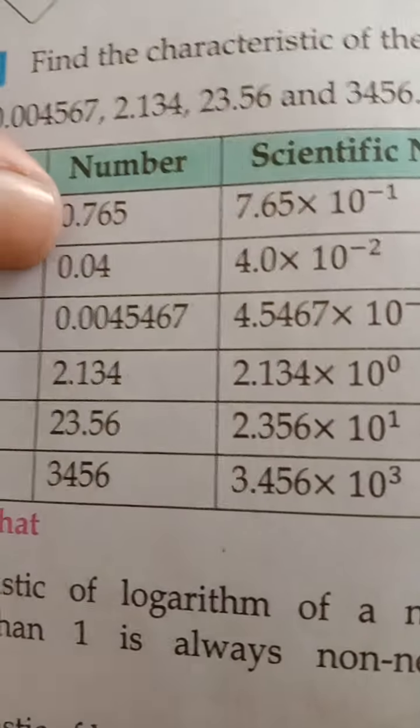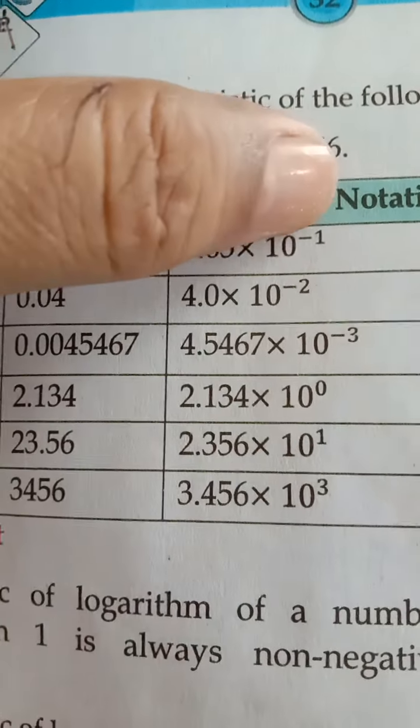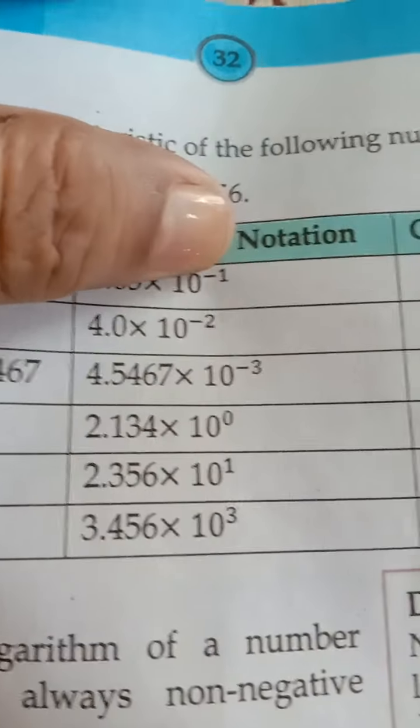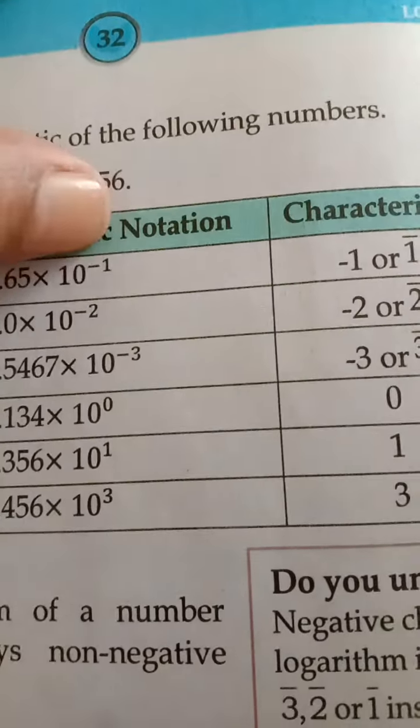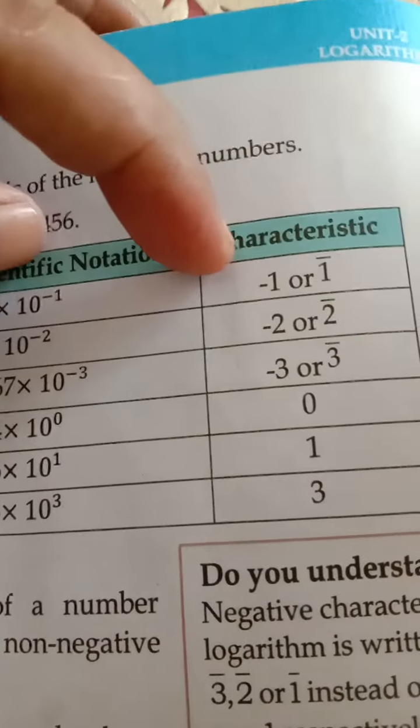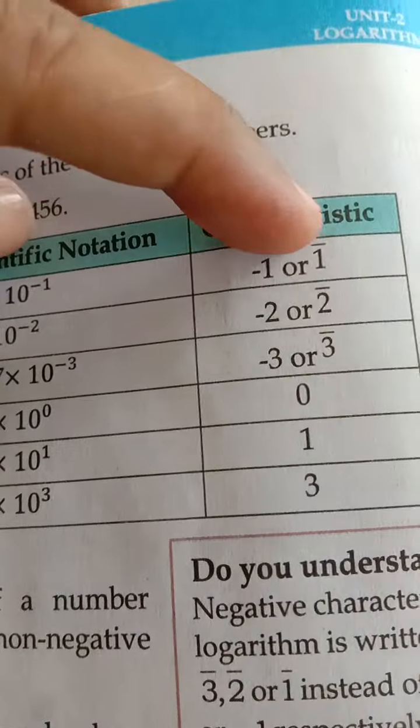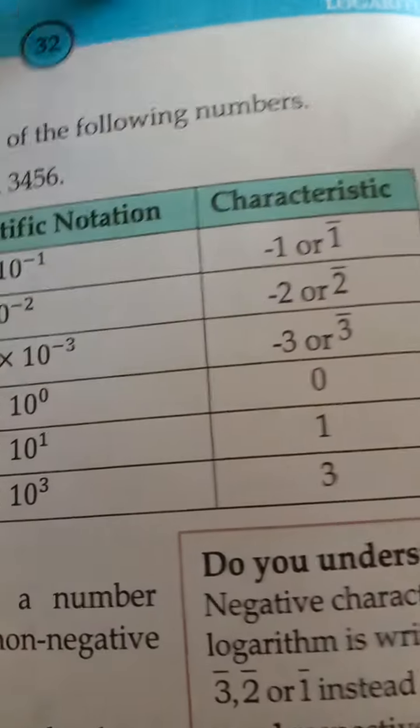Okay. Here we have 10 raised to power minus 1. So the exponent or power will be your characteristic. Characteristic will be minus 1 or 1 bar.